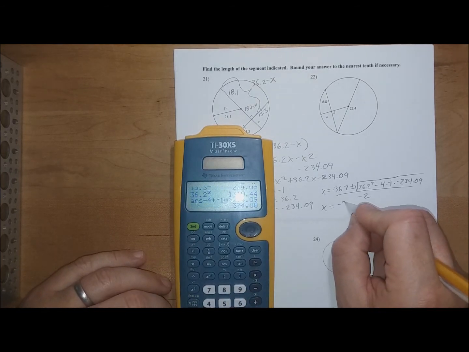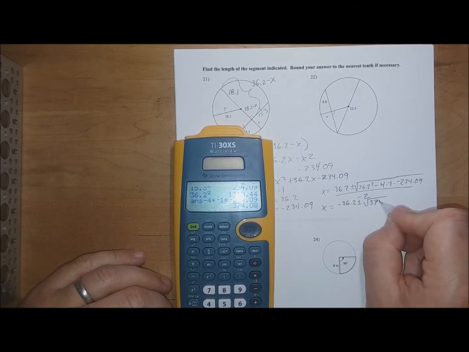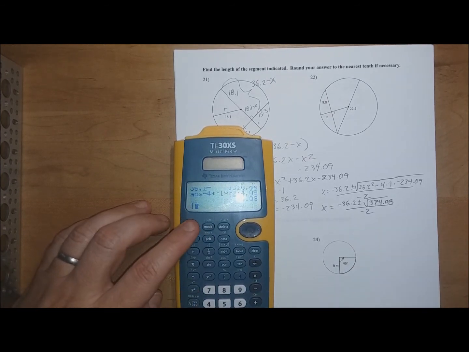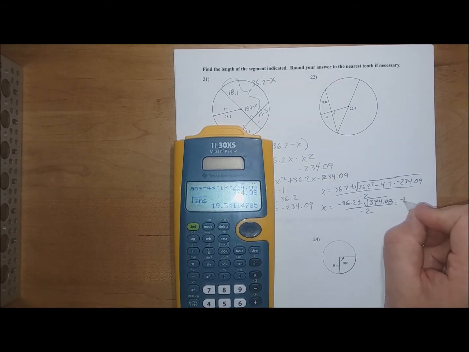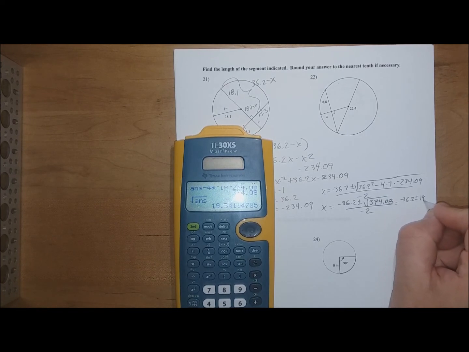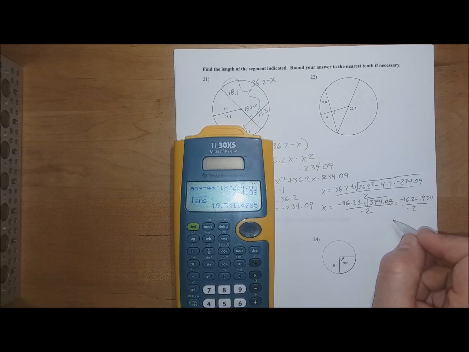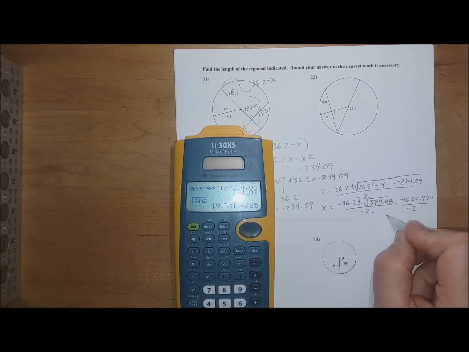So I'm going to get x equals -36.2 plus or minus the square root of 374.08, all over -2. I'm going to take the square root of that, well, I got it in my calculator, and I get -36.2 plus or minus 19.34, all over -2. Okay, and now I've got to be careful here because it looks like both roots are positive.